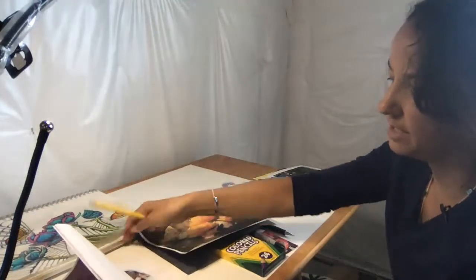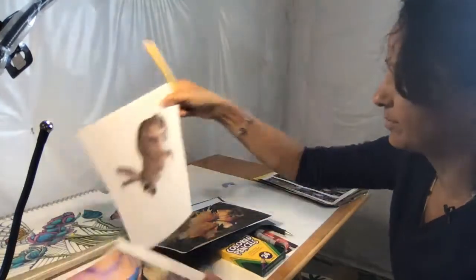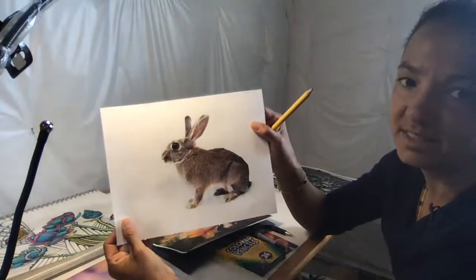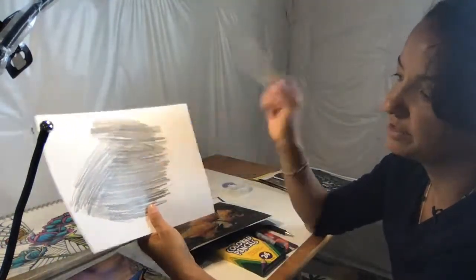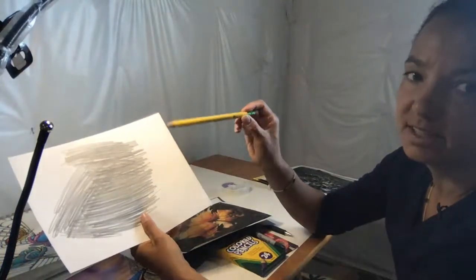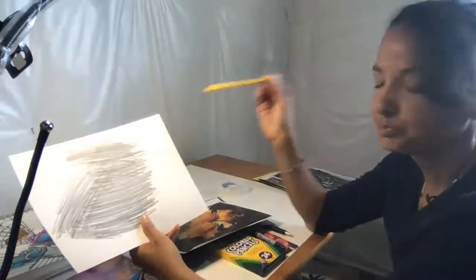So let me see, I grabbed an image right here. I'm also going to be using this little bunny because I thought it was cool. As you can see on the back, I basically just went over it with my pencil like this. You can just use any regular pencil. I'm using this nice big one because it's kind of cool.